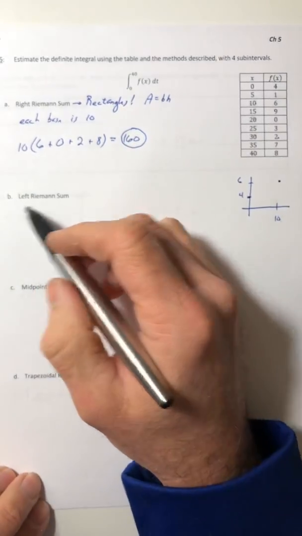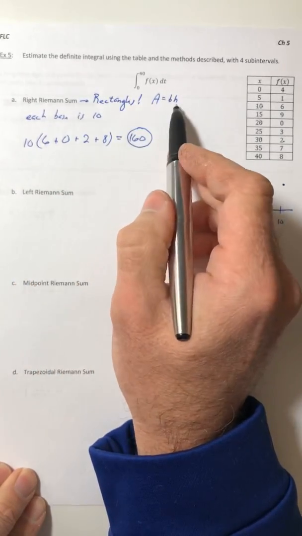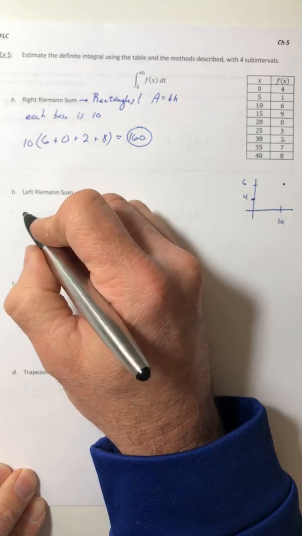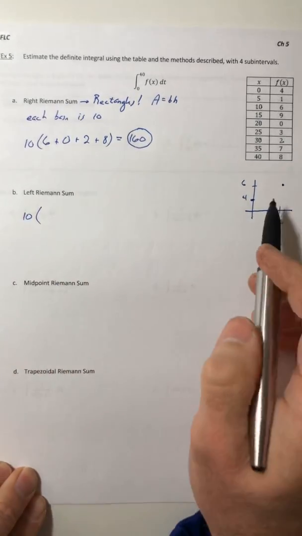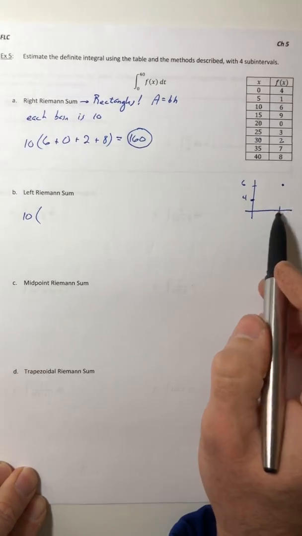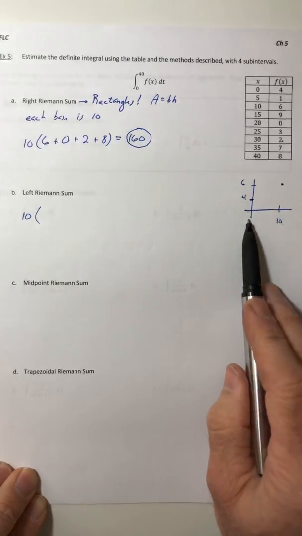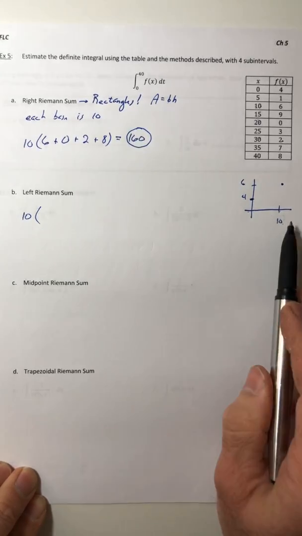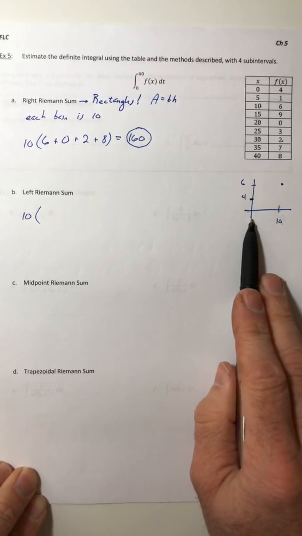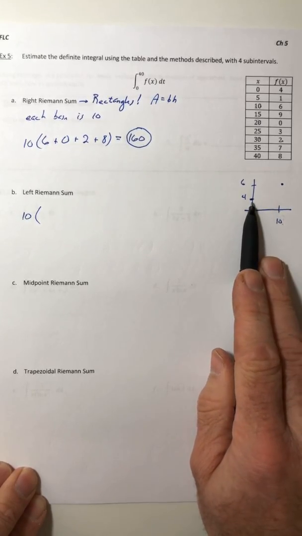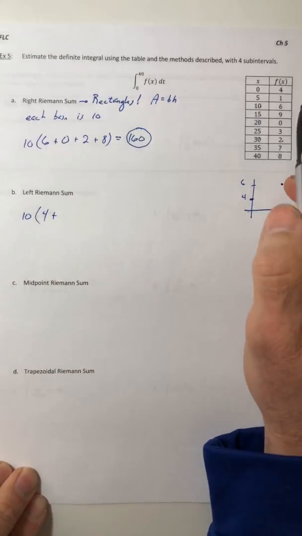Okay, so the left Riemann sum, you're still using rectangles, and again, the base is still 10, so I'm just going to factor that common base out, and then add up all the heights. Well, now it's flipped. Now you want the height that's on the left. So from 0 to 10, which one's on the left? The 0. What y value went with 0? The 4. And then just keep doing that all the way down.